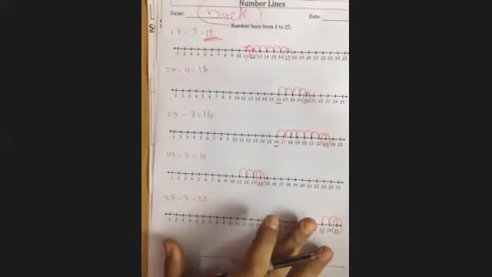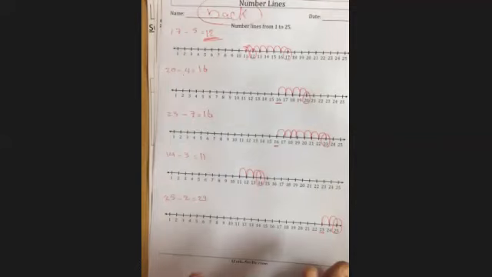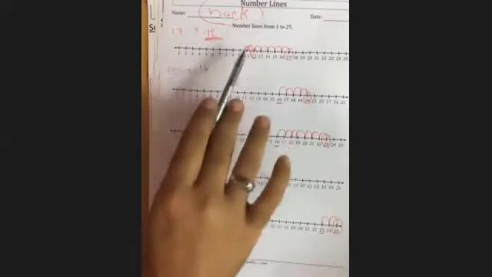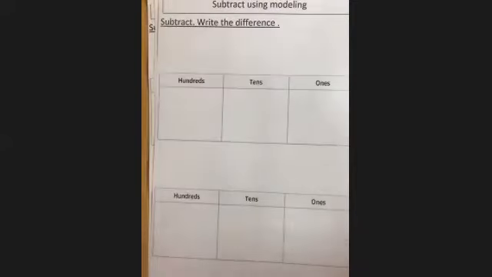Okay, for all of you, this is lesson one, which I want to revise to you. Subtraction by using number line. Step one, we make a circle around the greatest number and count back by the second number. Okay, this is number line.